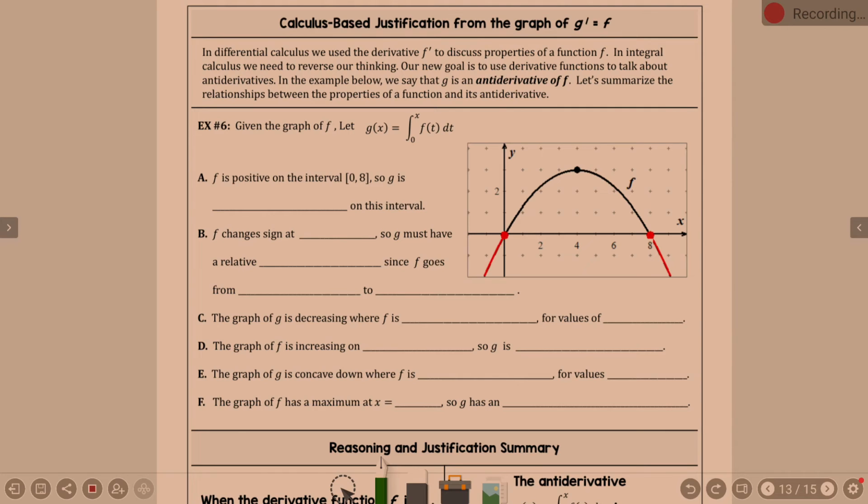In differential calculus, we use the derivative f prime to discuss properties of a function f. In integral calculus, we need to reverse our thinking. So this is the whole relating positive to increasing, negative to decreasing, all that. Our new goal is to use derivative functions to talk about antiderivatives. In the example below, we say that g is an antiderivative of f. Summarize relationships here. So instead of using capital F, this is using g. So g of x is the integral of f of t dt, basically, or is equivalent to it.